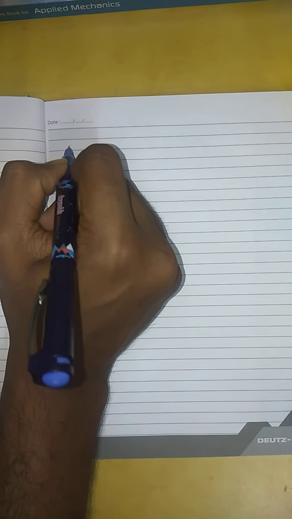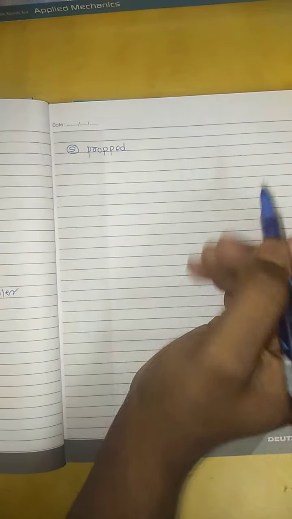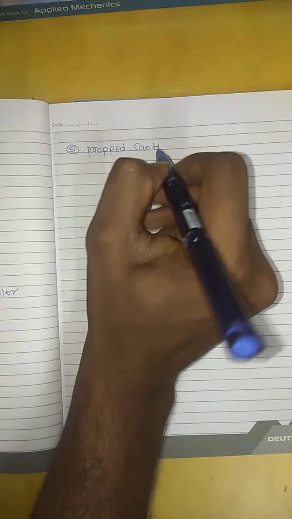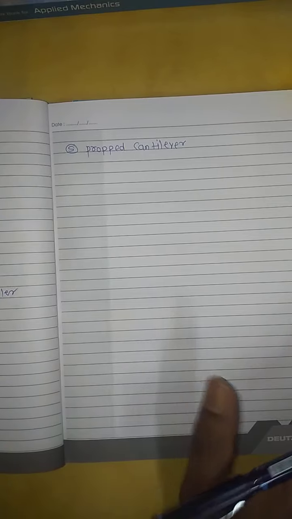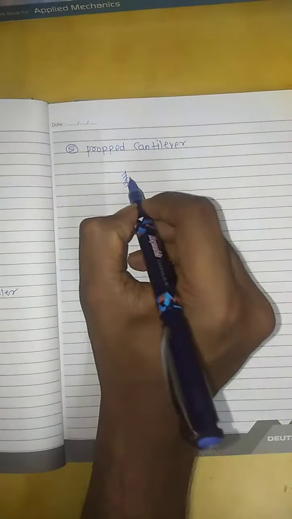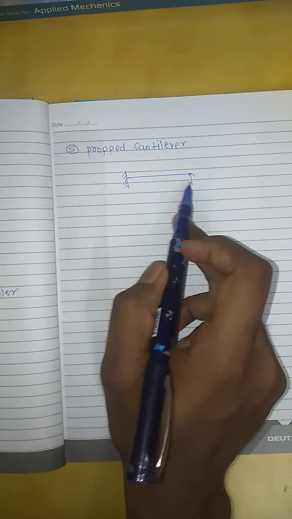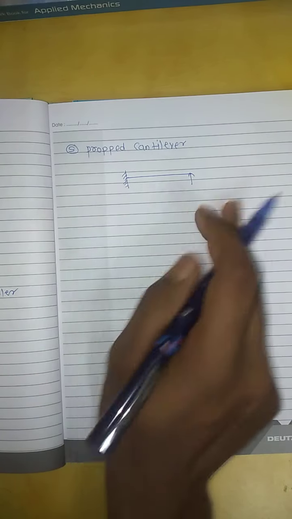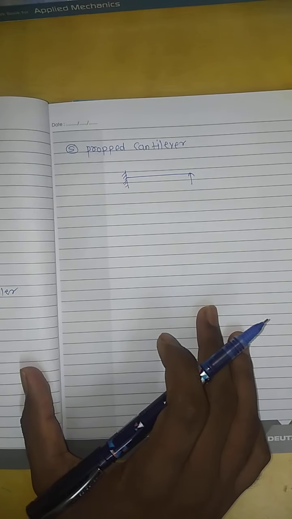There is one another type of beam, and that beam is propped cantilever. Propped cantilever. Again simple, you just need to know the end conditions, the support conditions. In that, one is fixed support and the other is simple support. So here there will be simple support, here there will be fixed support. If this kind of situation is there, we call it a propped cantilever.